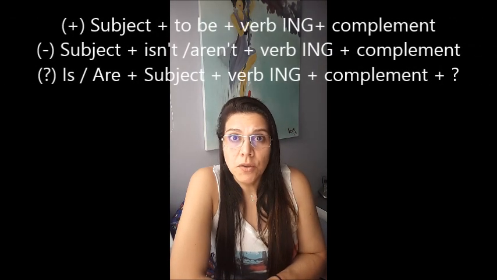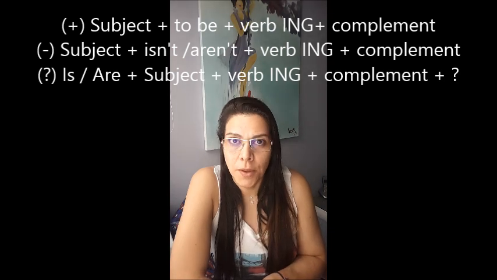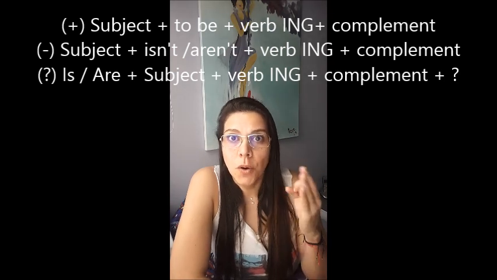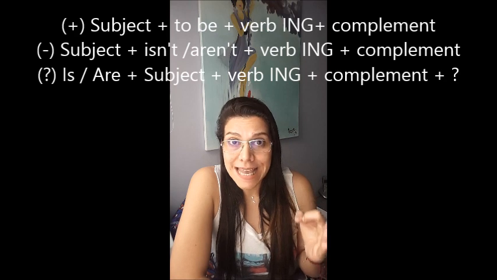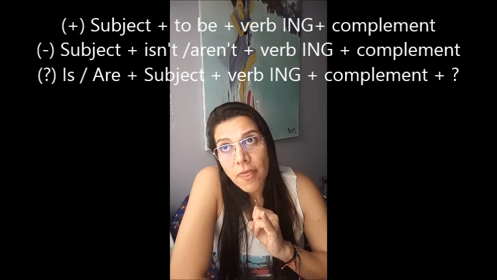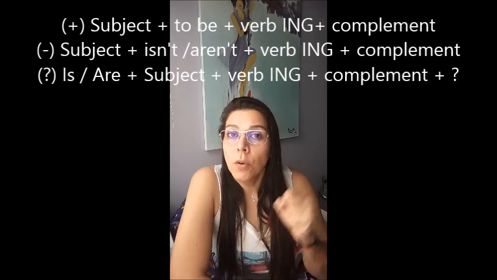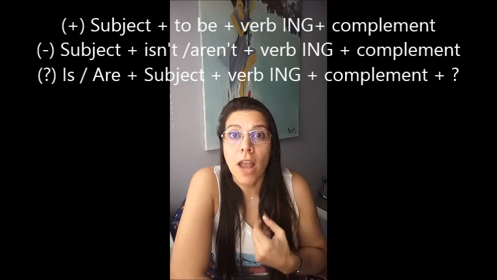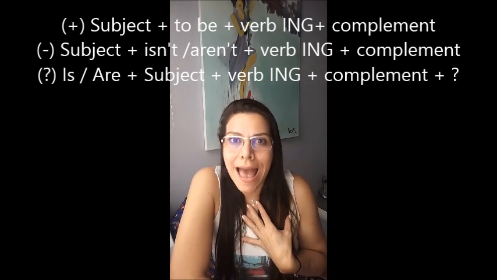When it comes to the grammar in this case, we're going to be using the verb to be and the verb with ing, okay? For he, she, or it, we're going to use is. And for they, you, and we, we're going to use are. For I, I'm going to use am.